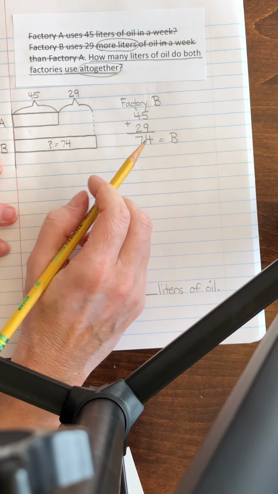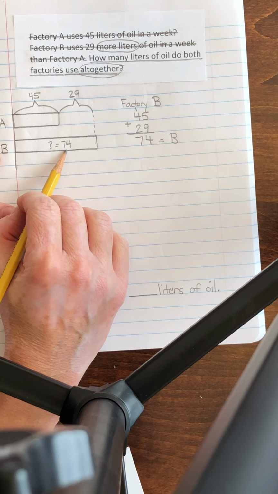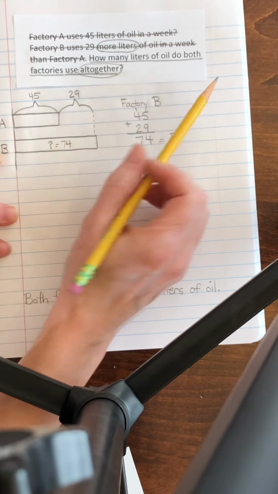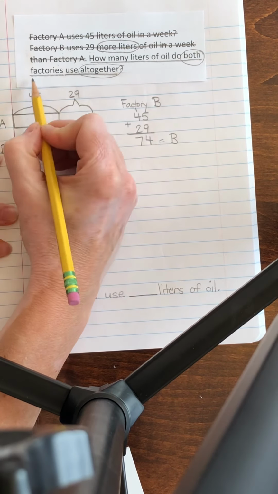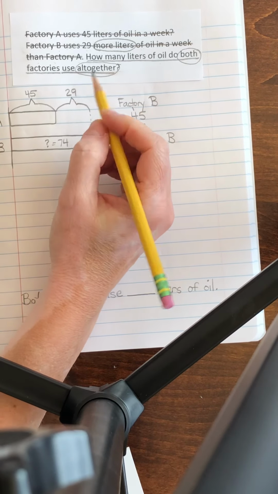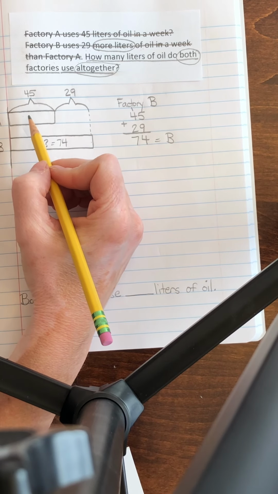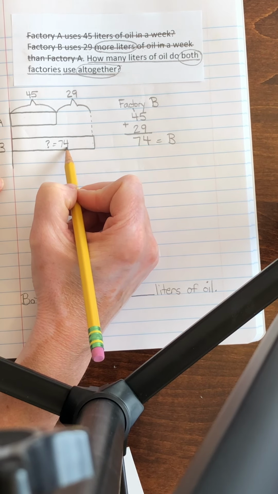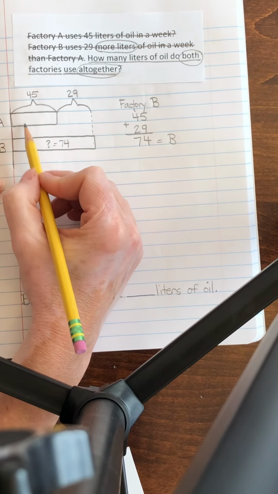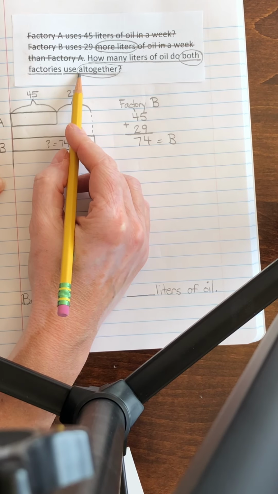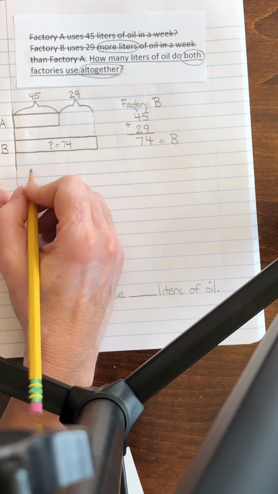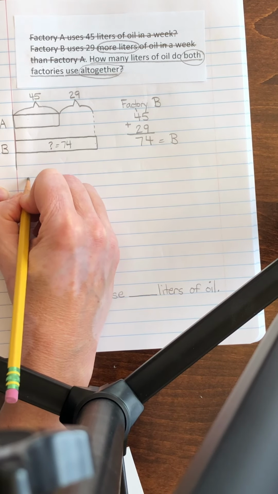Wait a minute. No, that's just the answer to how many factory B uses. So do I have some information to find out this question? How many liters of oil do both factories use all together? So I have factory A using this much, and I have factory B using this much. So I have these two parts, and I'm looking for what they are, class, all together. Let's draw another bar to show what we're looking for now.